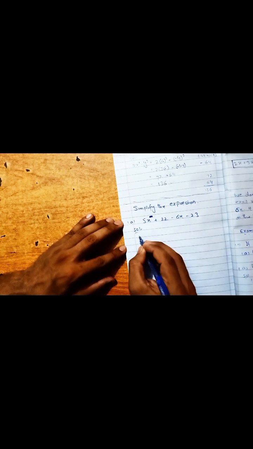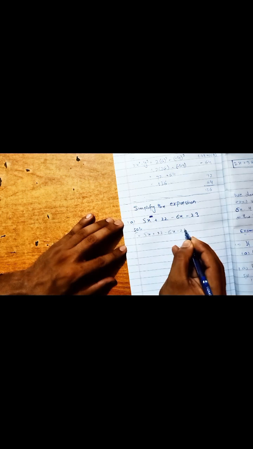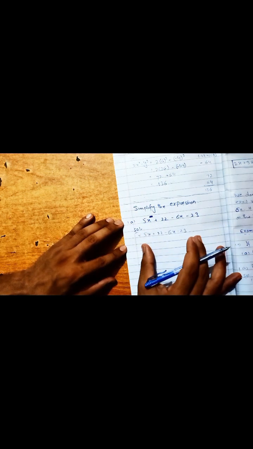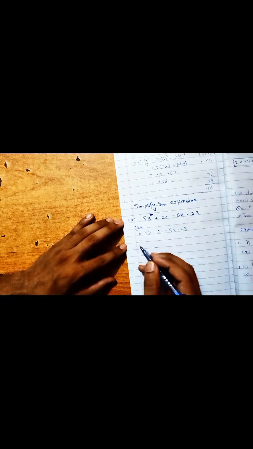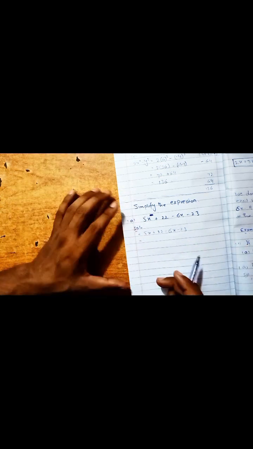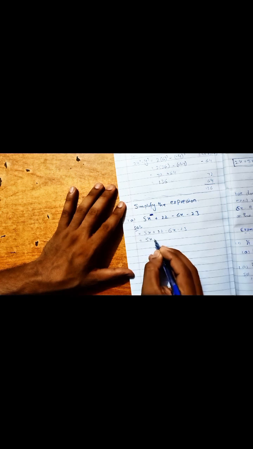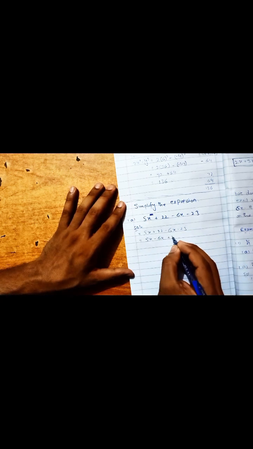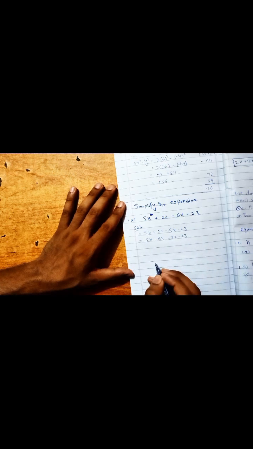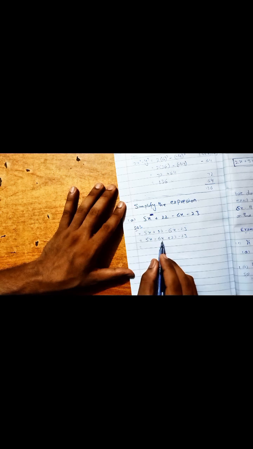Okay, so first of all I have to write like this: 5x plus 22 minus 6x minus 23. The first step must be the same as the question. Okay, now how can we simplify this one? We know that during simplification we can add the like terms. So this one is of x, this one is of x, so I can write them together. 5x, this is negative 6x. Right? This is a constant value, this is a constant value, so I am putting these constant values together. Plus 22 negative 23. Right? Like this. Okay, now we have positive 5x and negative 6x.